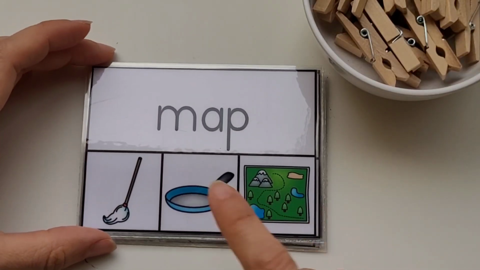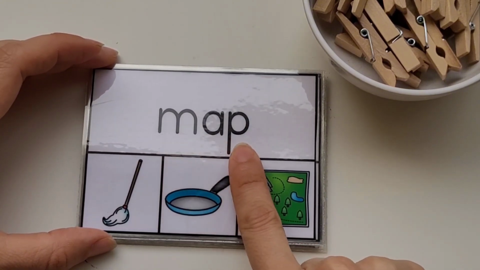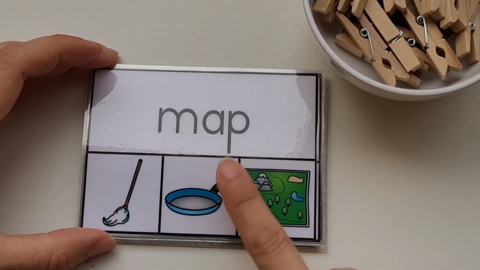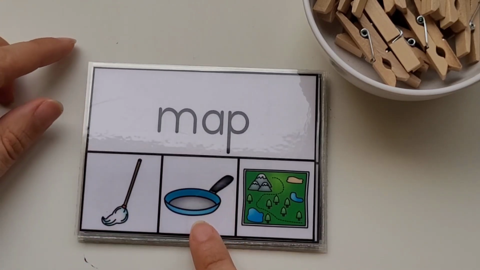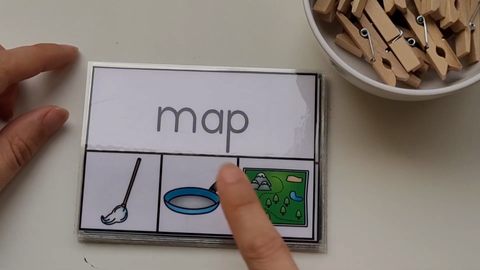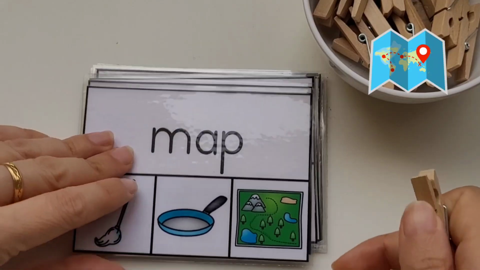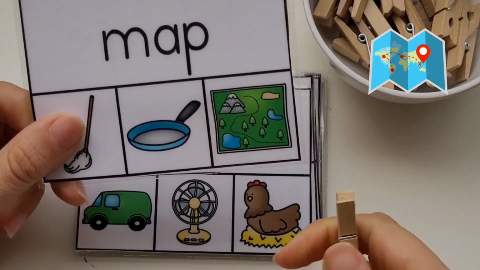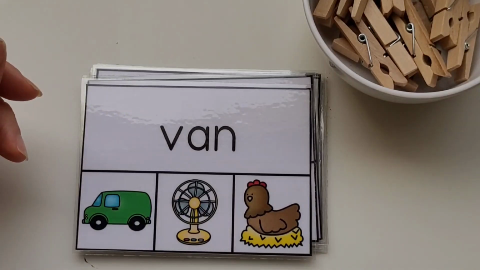Let's read the next word. The next word is map. All together, map. Map. We need to find a picture of a map. There's a mop, a pan, and a map. We are going to put the clothespin on the map. Good job. That's the map.